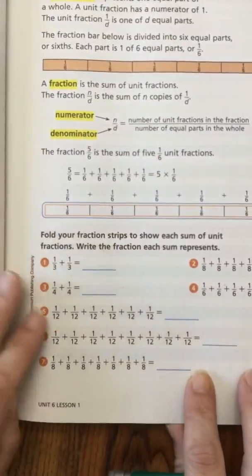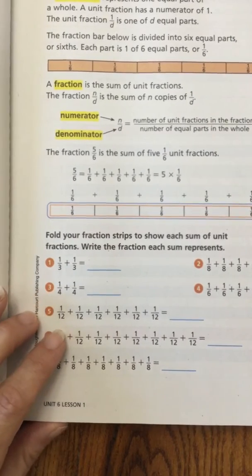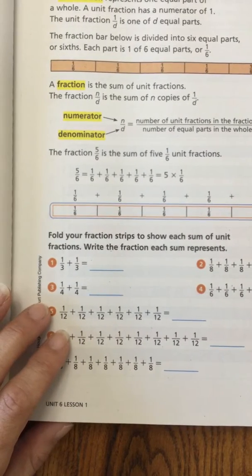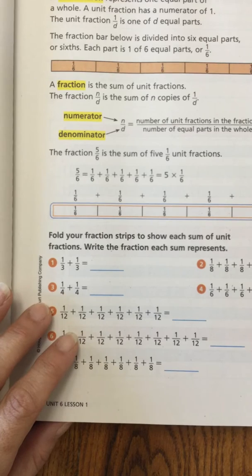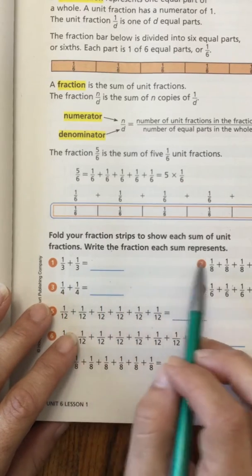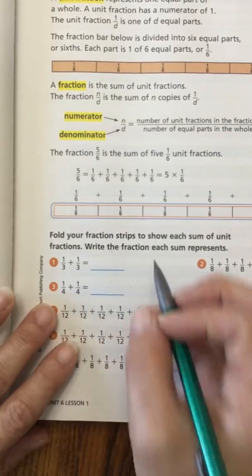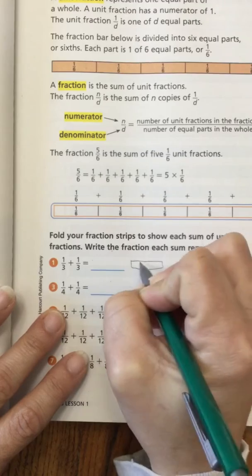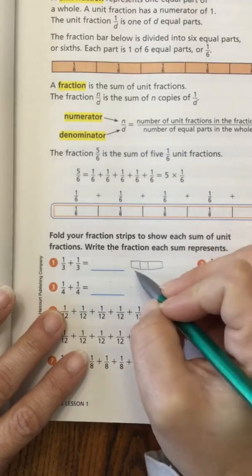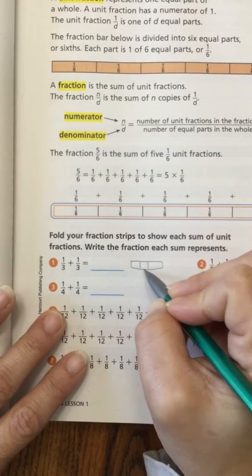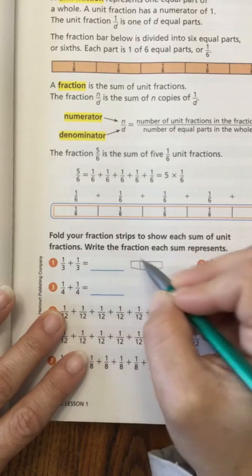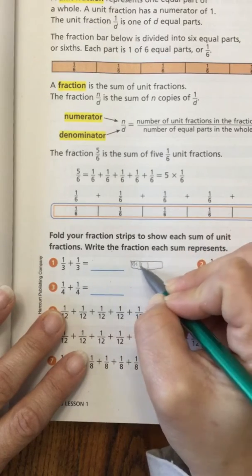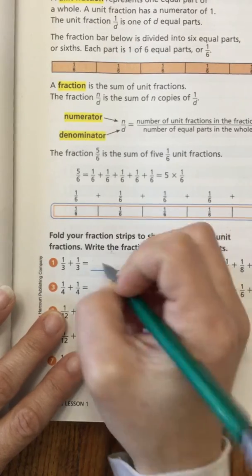So now, fold your fraction strip. We're not going to do a fraction strip quite yet. I will be making one later, but fold your fraction strips to show each sum. So it's asking you to write it. So for example, I have 3. There's my 3. I folded it. Here's my fold. And I only have 2 of them. So 1/3 plus 1/3. I shaded 2 out of the 3.